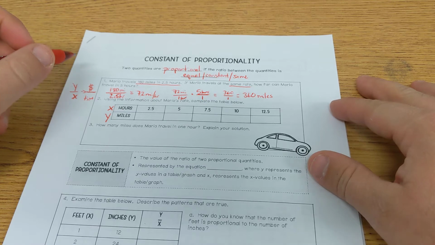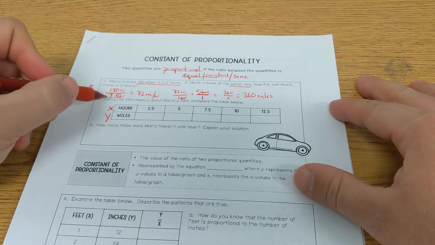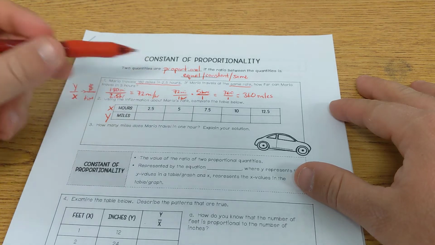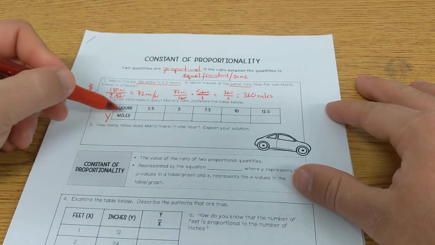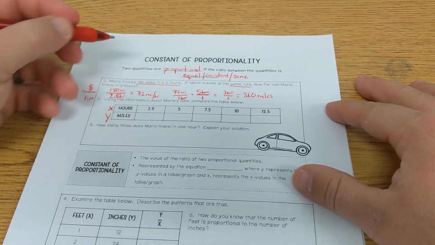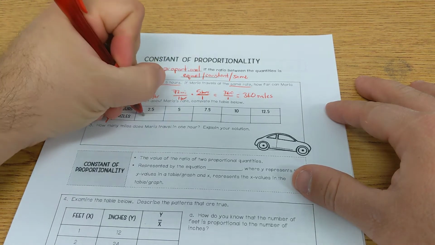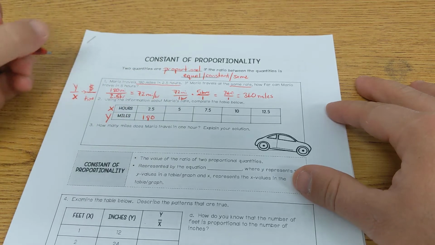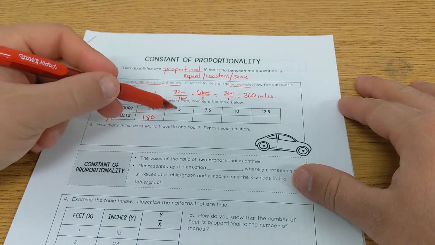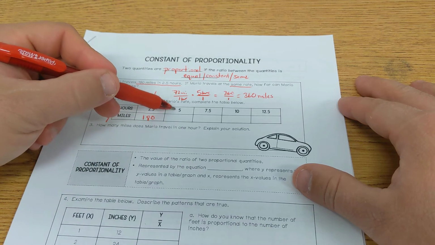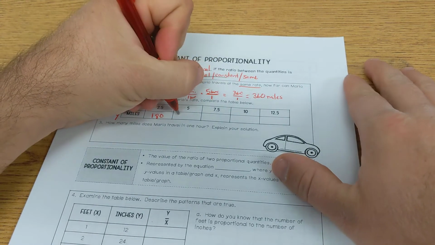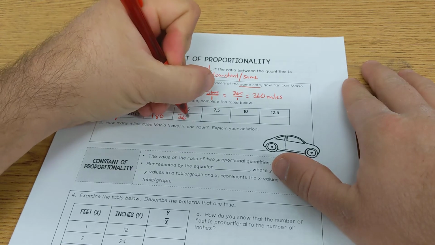All right, let's go to number 2. Using the information about Mario's rate, complete the table below. How many miles did he go in 2.5 hours? Well, he went 180. Now, in 5 hours, we just figured this out. How far did he go? 360.